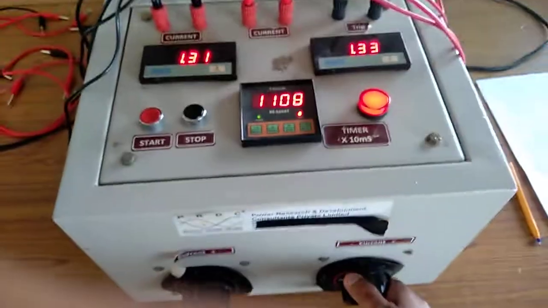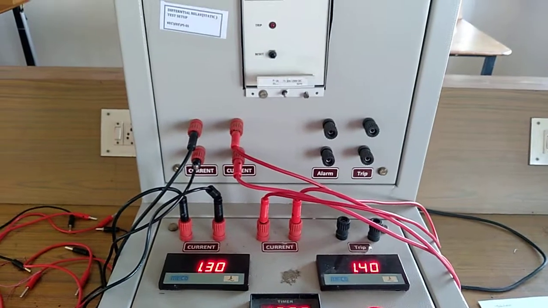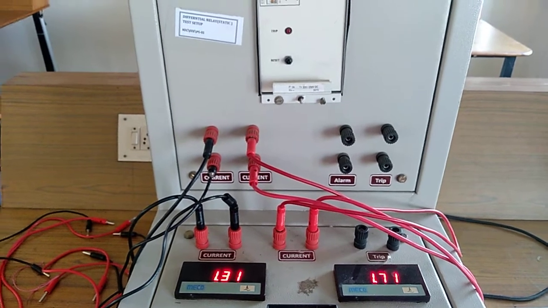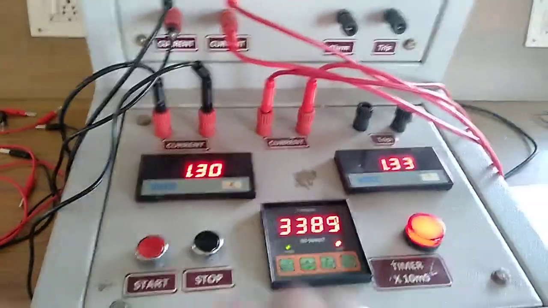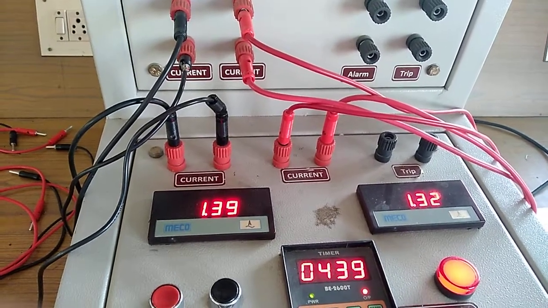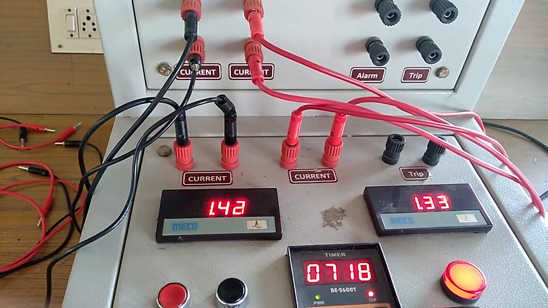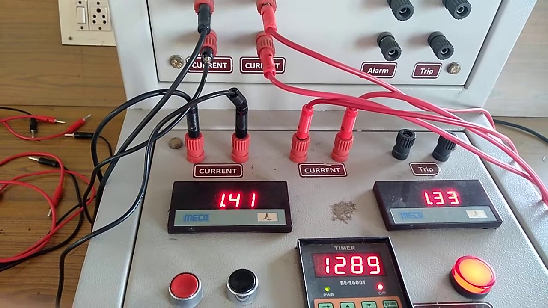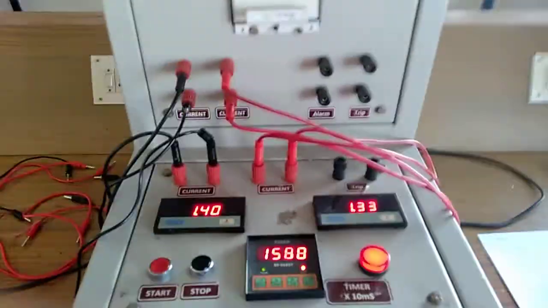And then I am going to increase the secondary. So here also I have to note down at which current my relay is going to trip. 1.74 ampere. By the same way, reduce the current, reset, stop, start, 1.4 ampere. I have to check. Let it be 1.40 or 1.41.